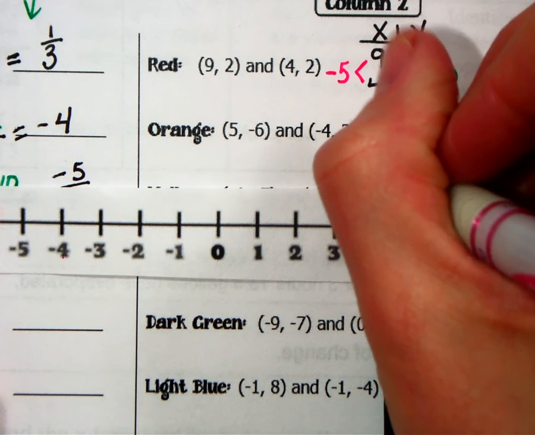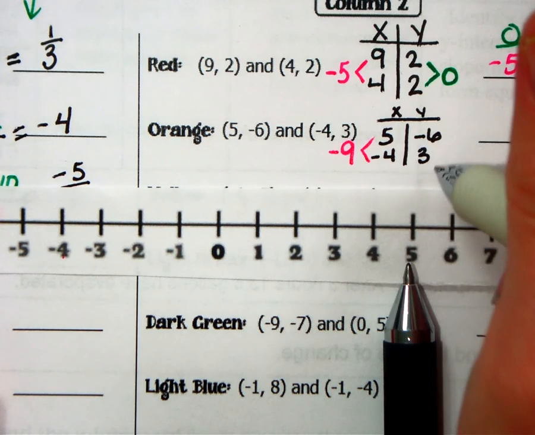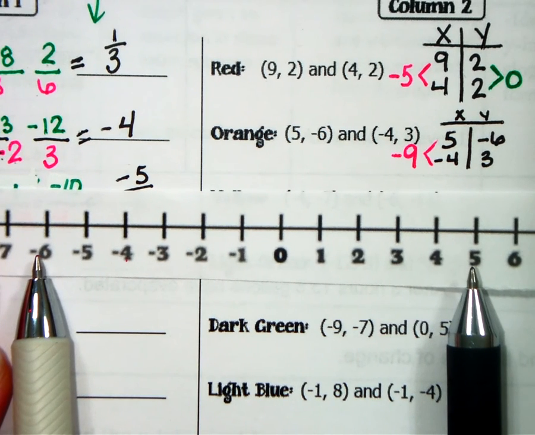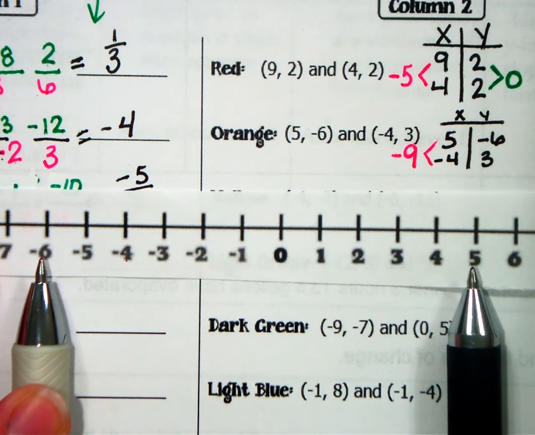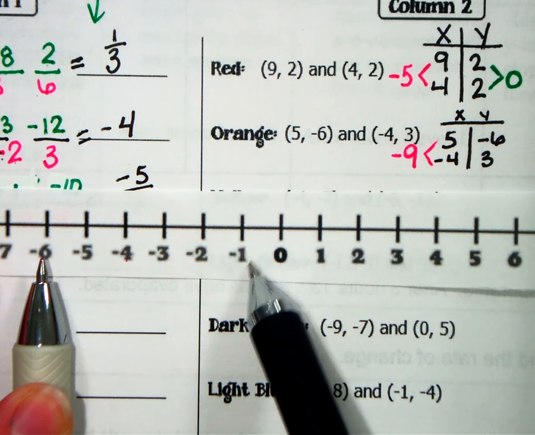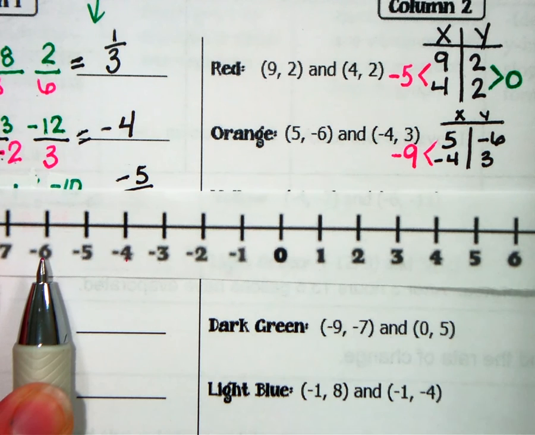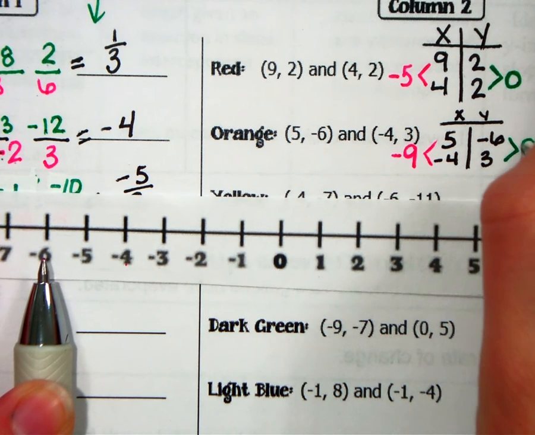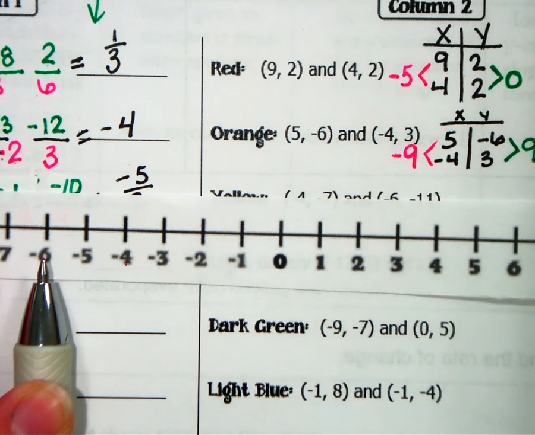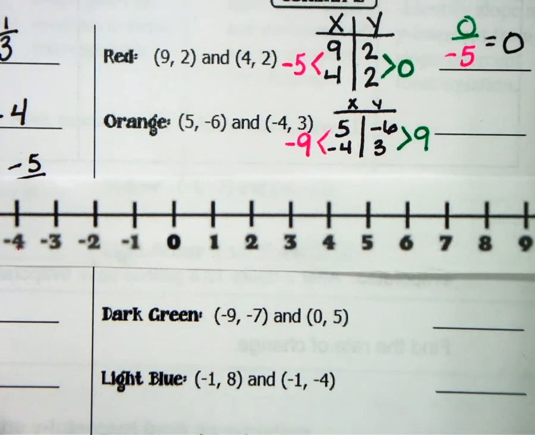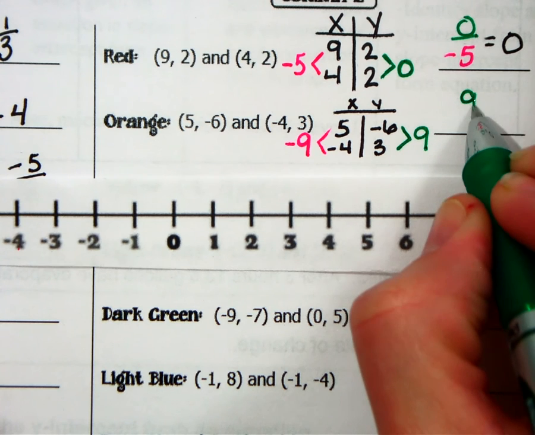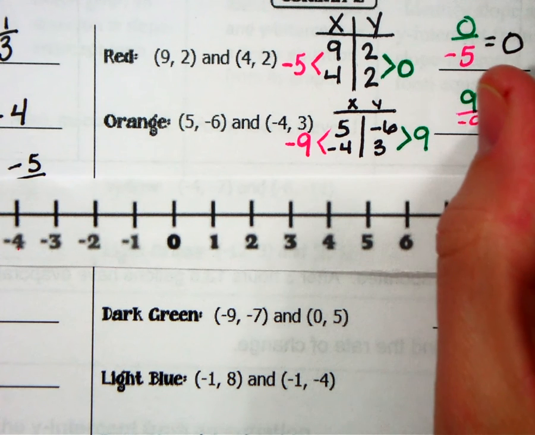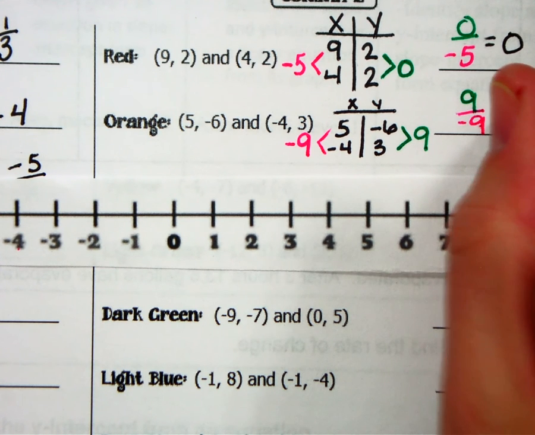And what if I went from negative 6 up to 3? So negative 6 is right here, and I've got to count until I get to 3. So starting at negative 6, 1, 2, 3, 4, 5, 6, 7, 8, 9. And this time I went to the right, my number got bigger, so I went up 9. Okay, we write that as a fraction. So our y number goes on the top, 9 on the top, with a negative 9 on the bottom. And then we reduce that, or just divide, which is negative 1.